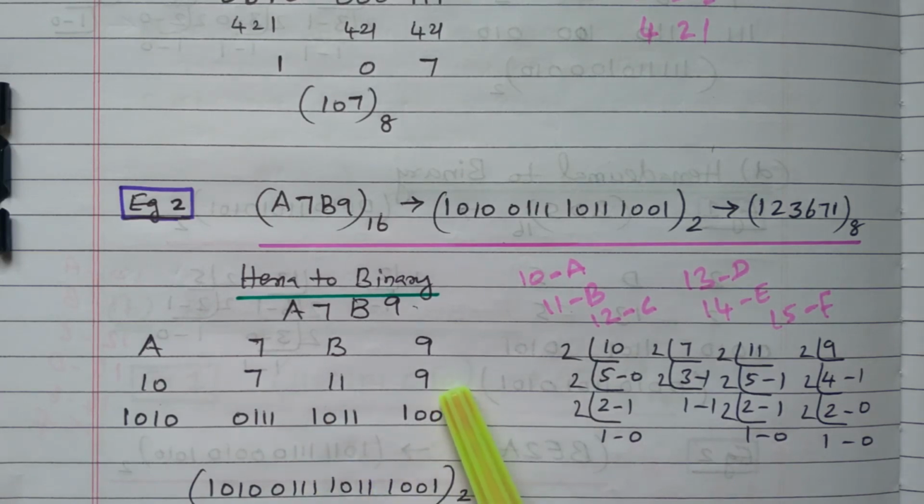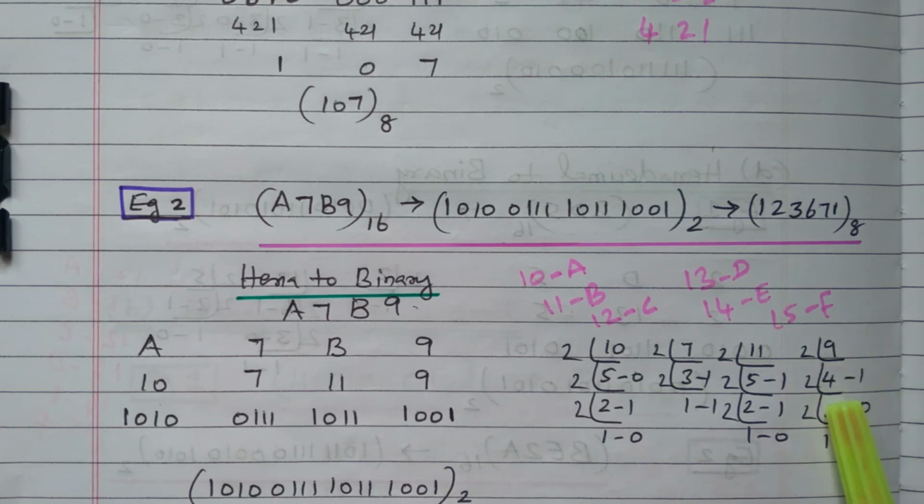Then take the 9. 9 divided by 2, 4 times, balance 1. 4 divided by 2, 2 times, balance 0. 2 divided by 2, it goes 1 time, balance 0. Write in the reverse order: 1 0 0 1.